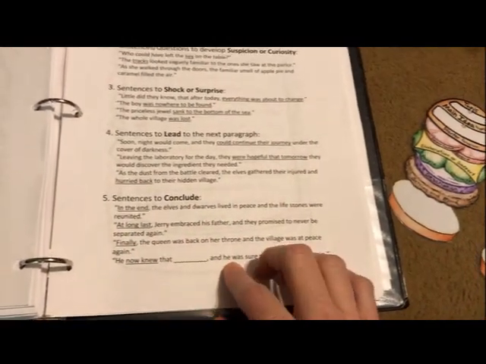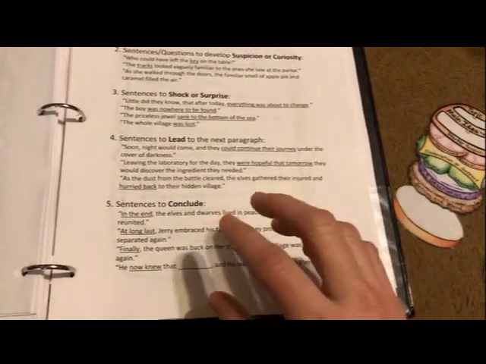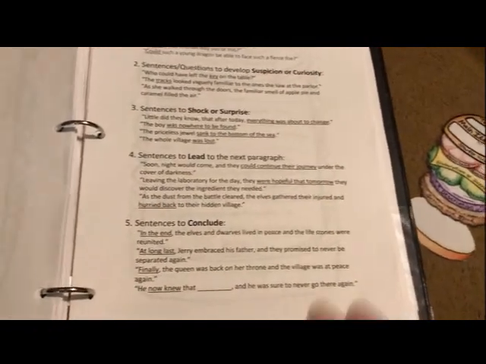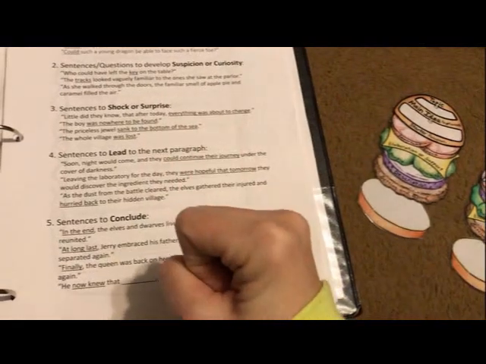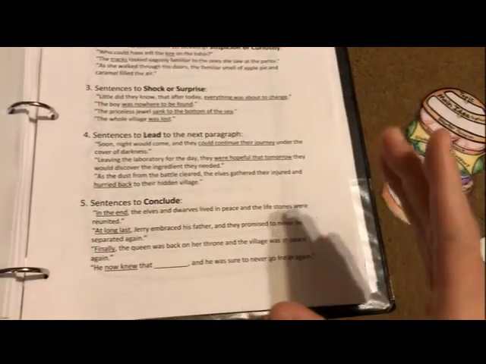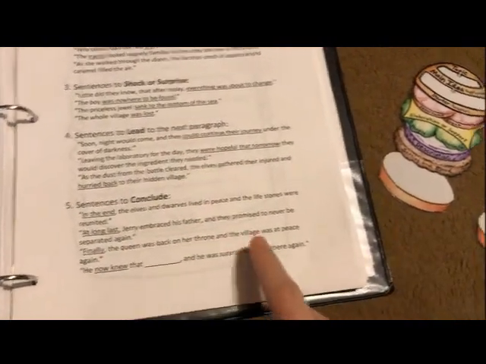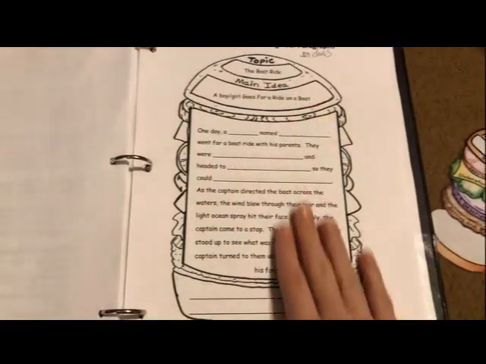That means when there's a bunch of things that have been happening in a story, and then they all come together at the end, and they're all resolved, and everything's good. So that's what you want to have right here. Okay? All right, so what you're going to do is we're going to do a little practice right here.